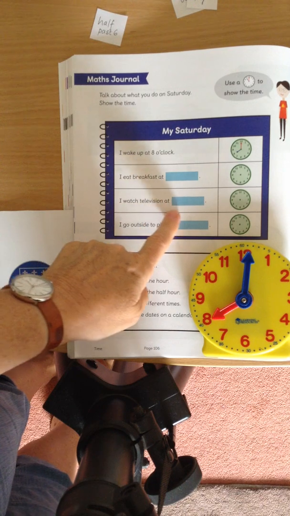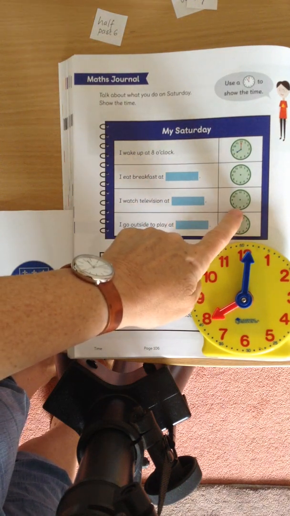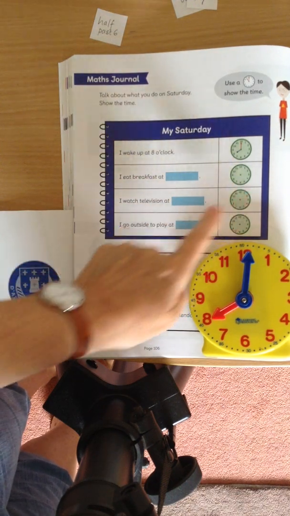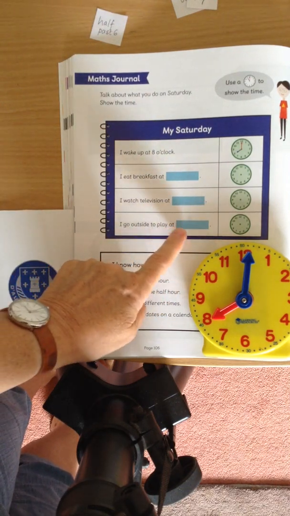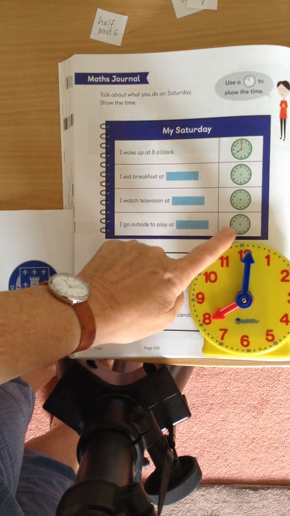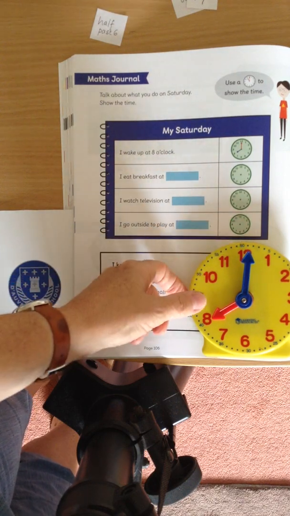I watch television at. What time do you watch television at? Can you draw it on there, and can you fill in the gap? I go outside to play at. Can you put the time in there and draw the hands on a clock?